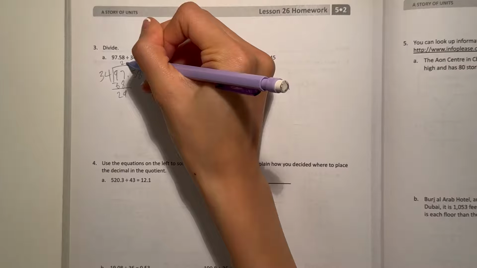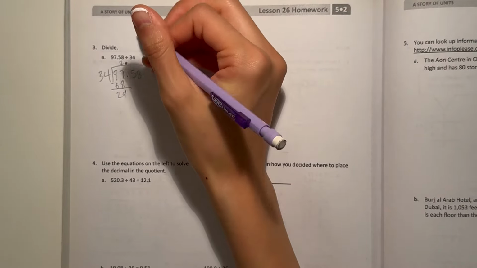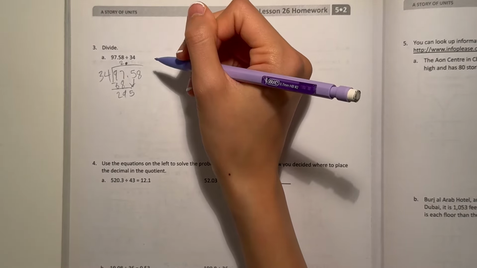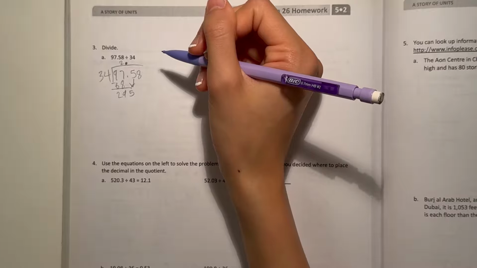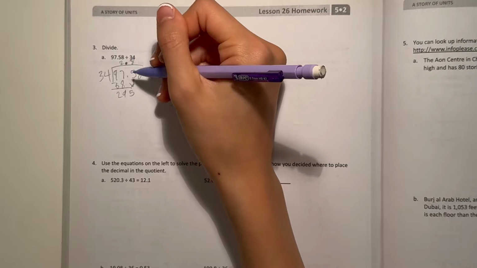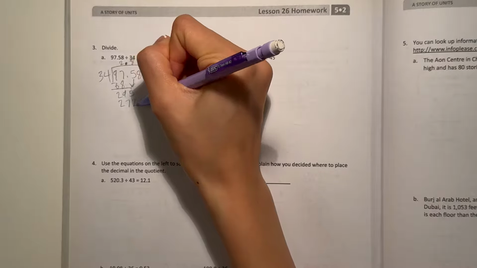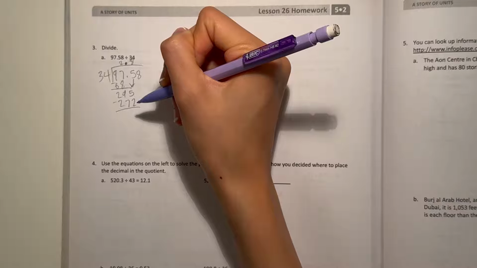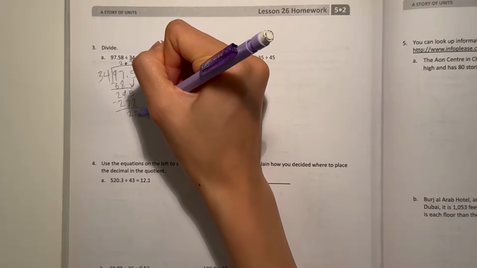Also, our decimal point should be here. 34 can't go into 29, so bring down the 5. 34 goes, let's see, I think 8 times. Yeah, that'd be 272. 295 minus 272, that's 23.